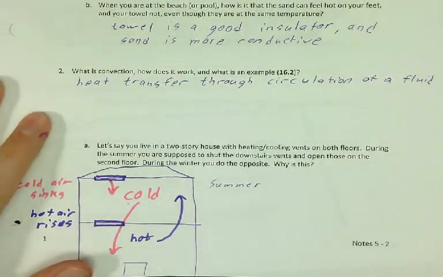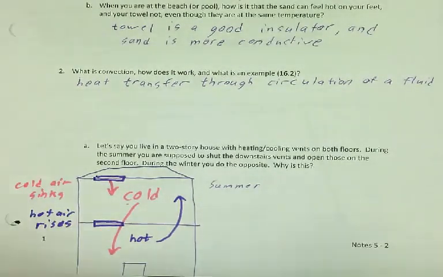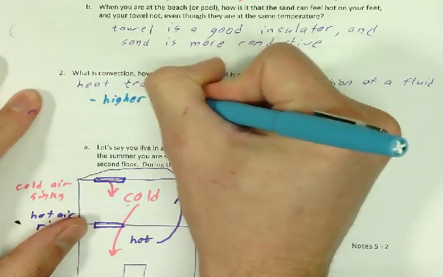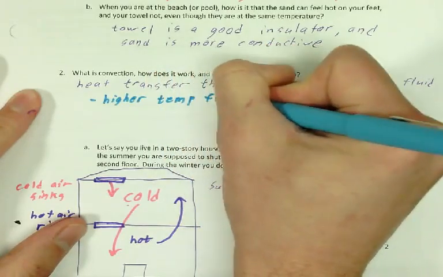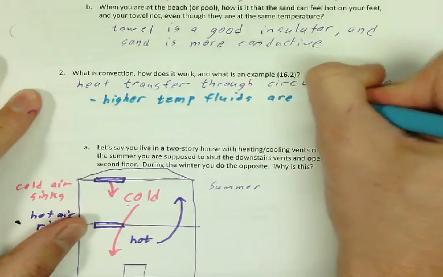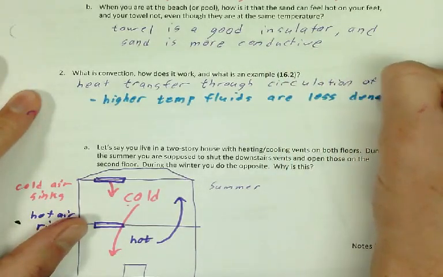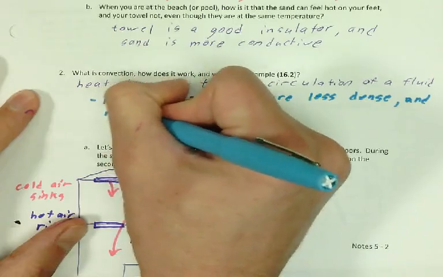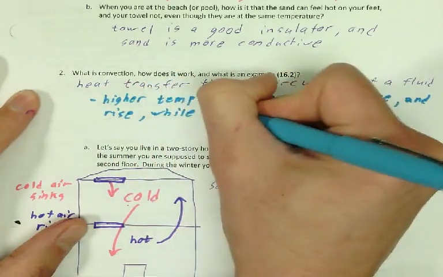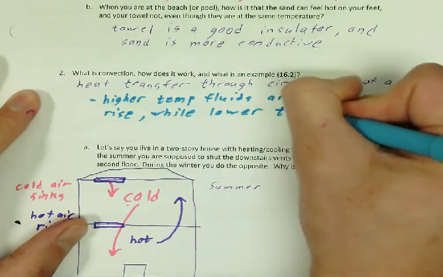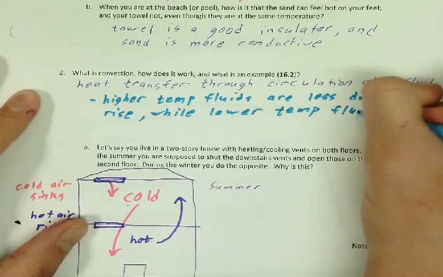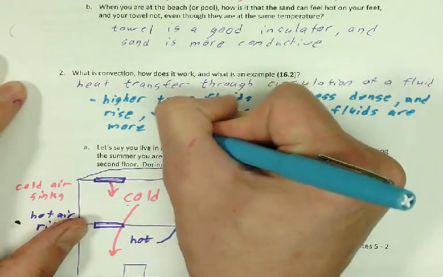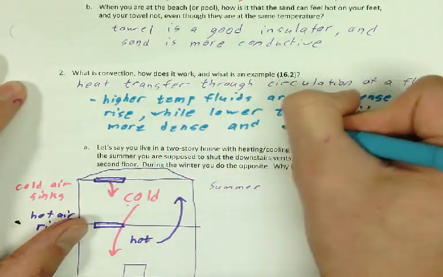Okay? So, how does this work? So, higher temperature fluids are less dense and rise, while lower temperature fluids are more dense and sink.